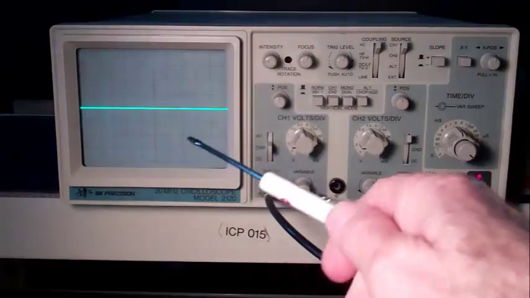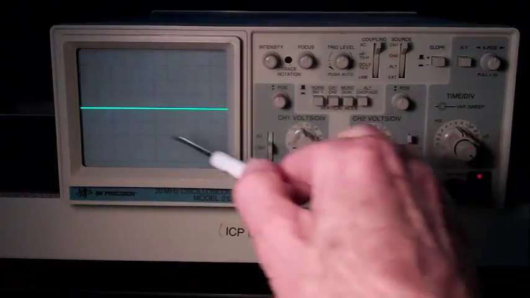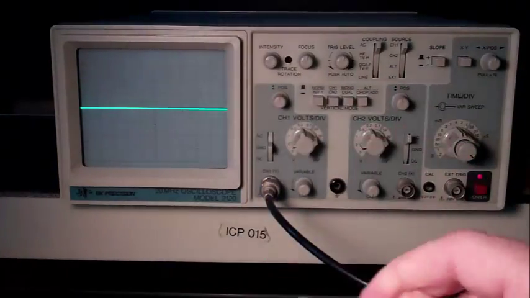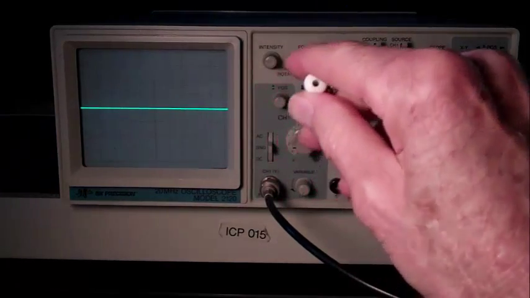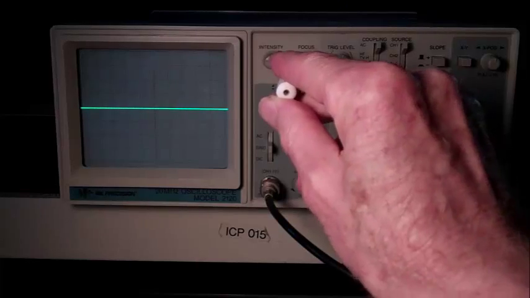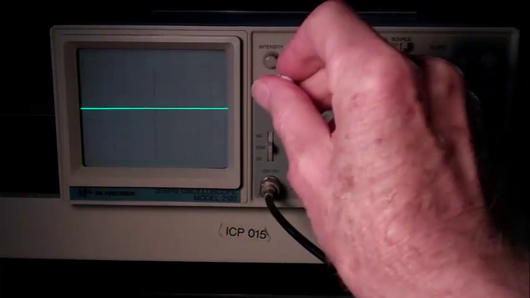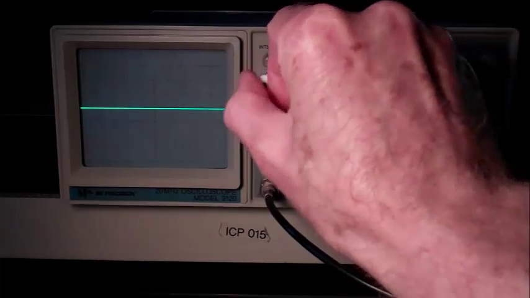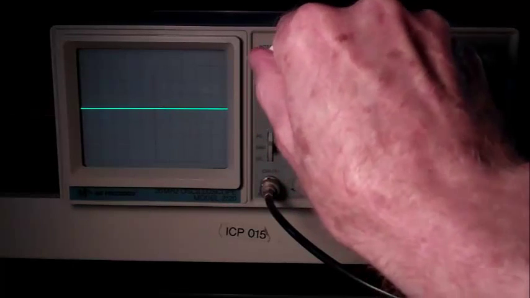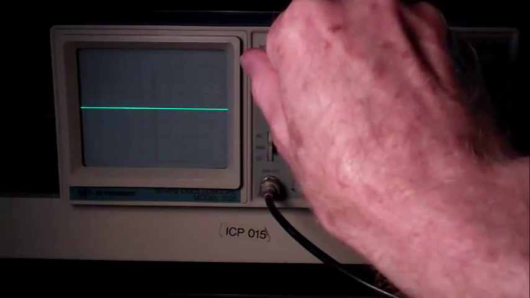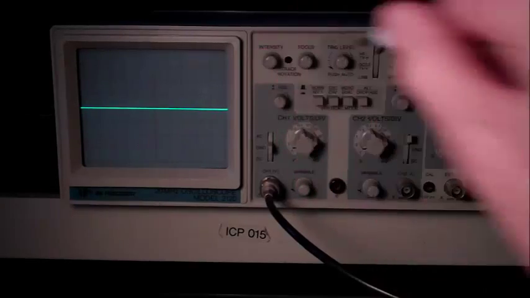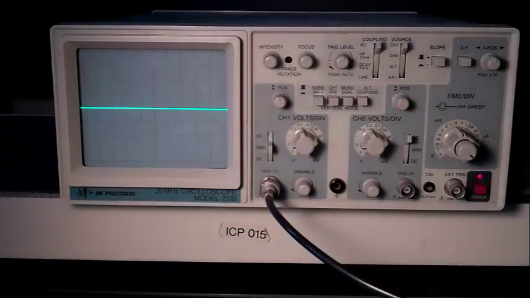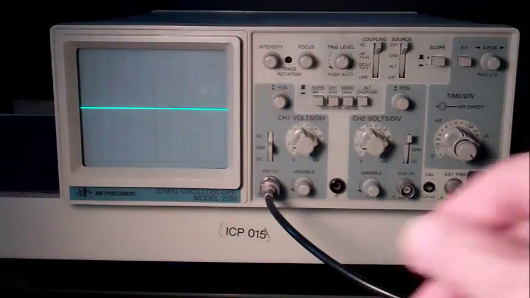It may be that the trace is not perfectly horizontal, in which case the trace rotation screw needs to be turned. With a small screwdriver, you can adjust so that the trace is perfectly horizontal. That explains the trace rotation setting.